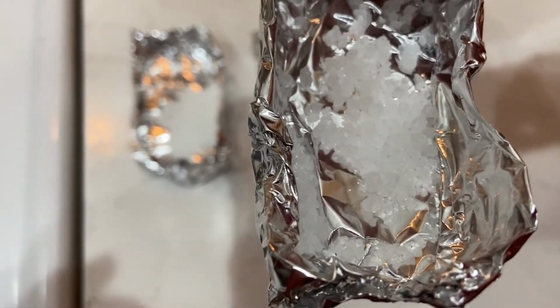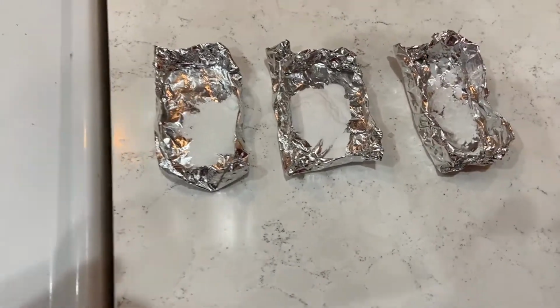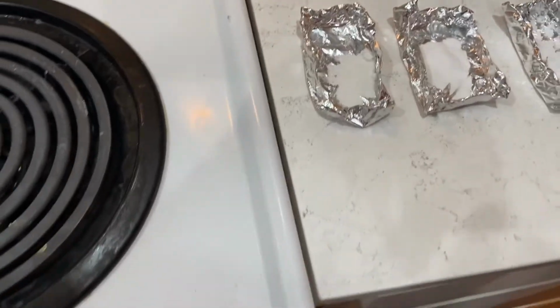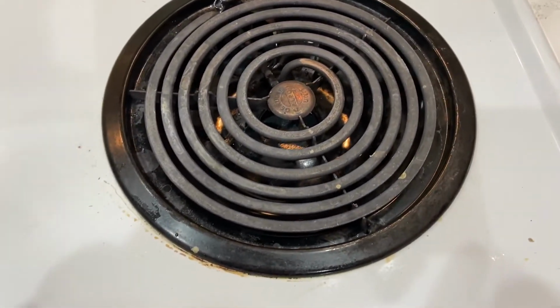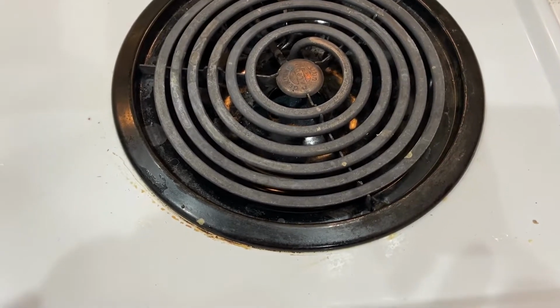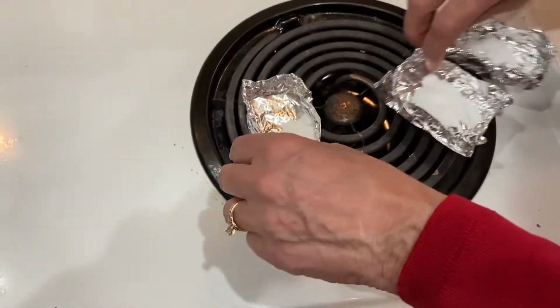I put about 2.5 milliliters of each substance in aluminum foil pan. And so what we're going to do now is compare their melting points by putting these all on a burner at the same time and observing them carefully for what happens. Here we go.